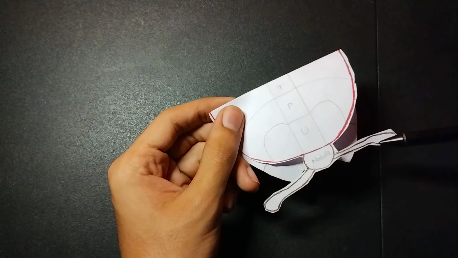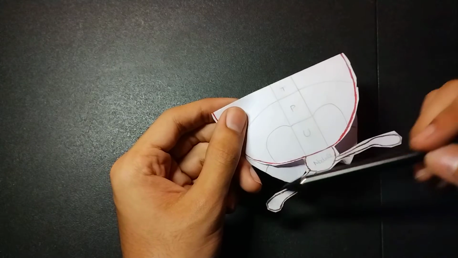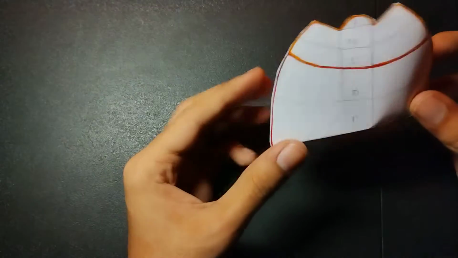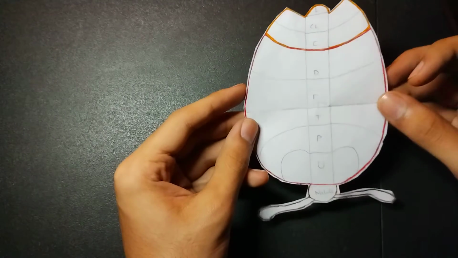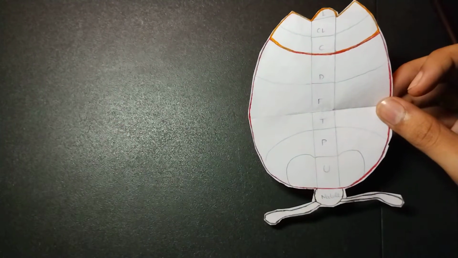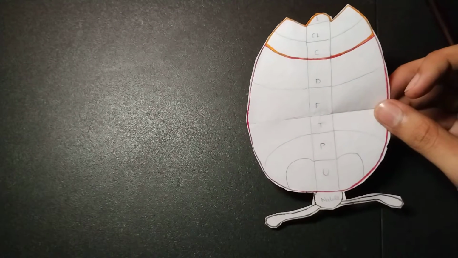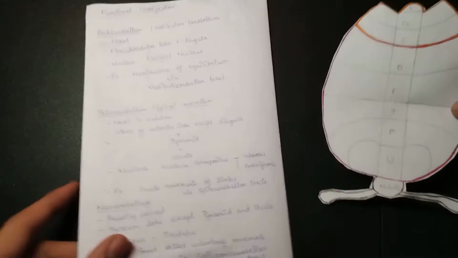This is actually called the flocculus, right? So this is the flocculonodular lobe. So these are the anatomical lobes here. Now coming to the functional classification, right? For functional classification, we have this here.